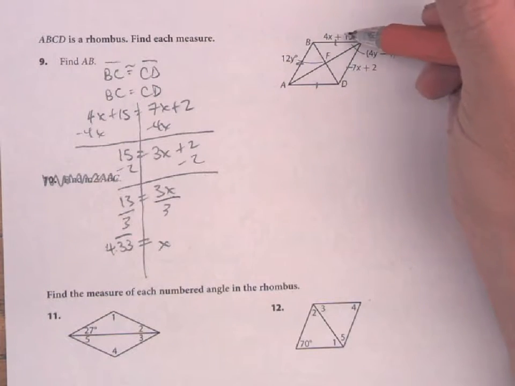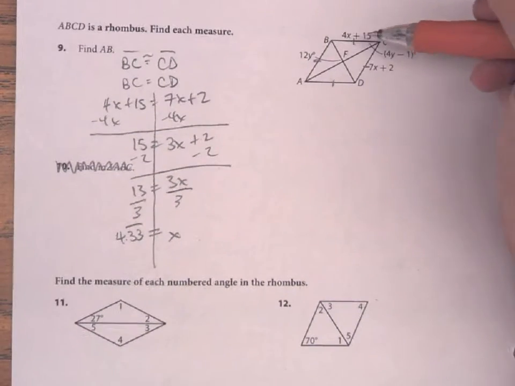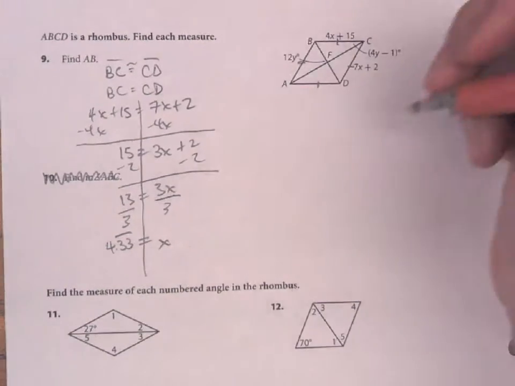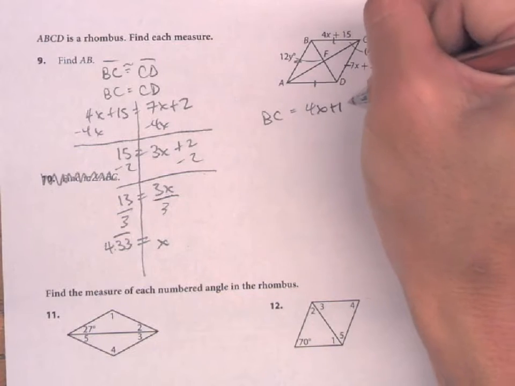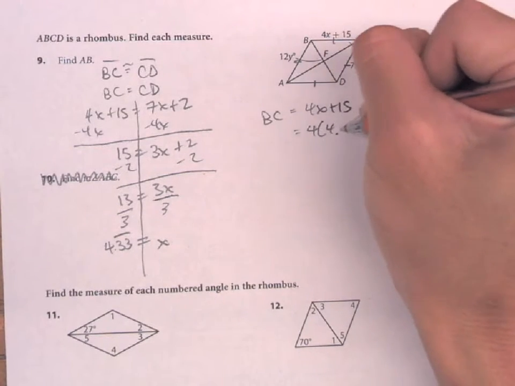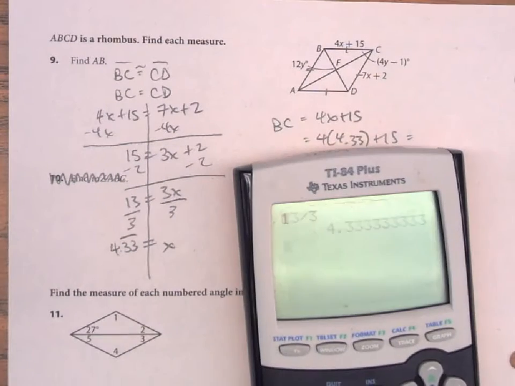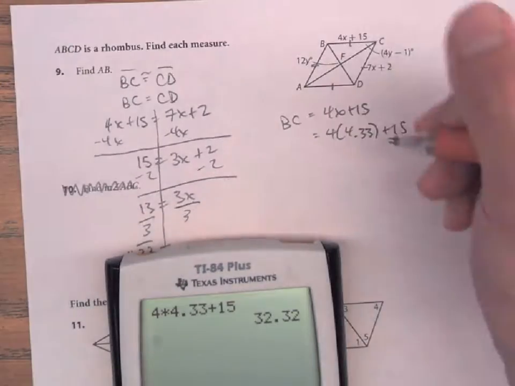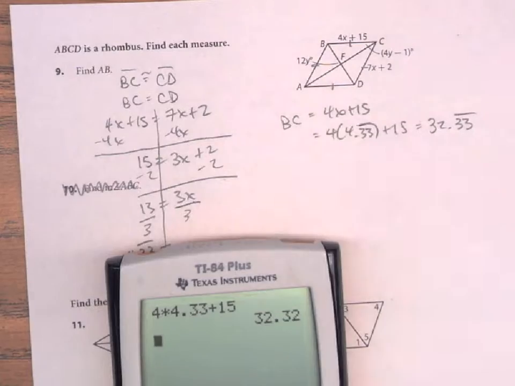So now what you can do is plug it into BC, or you can plug it into CD, it doesn't matter. Basically, the sides of a rhombus are all the same. So we could just try it. So BC equals 4x plus 15. So this is 4 times 4.33 plus 15. So if we did the math, 4 times 4.33 plus 15, that's about 32.3. If I had this up here, this is actually 32.33.